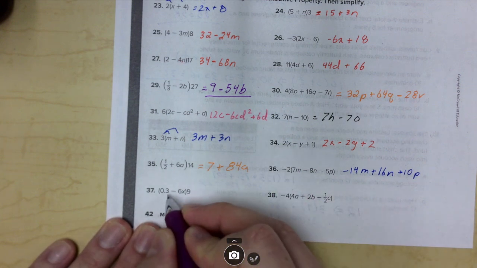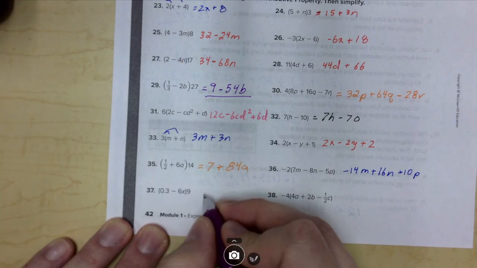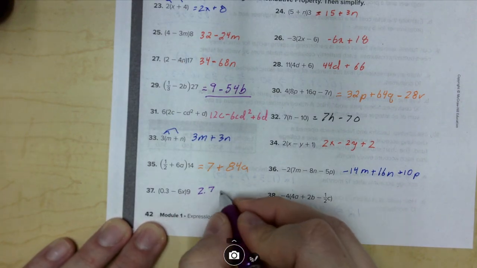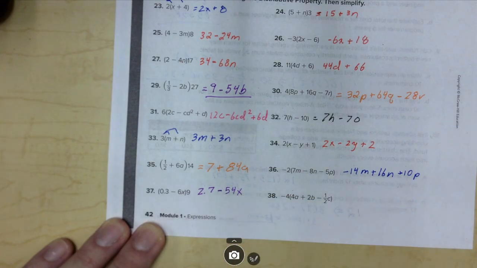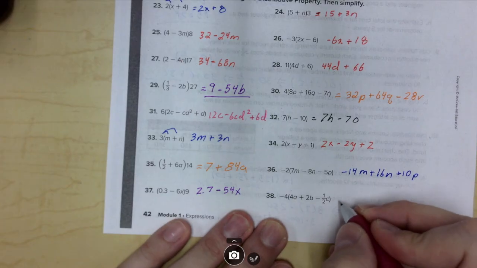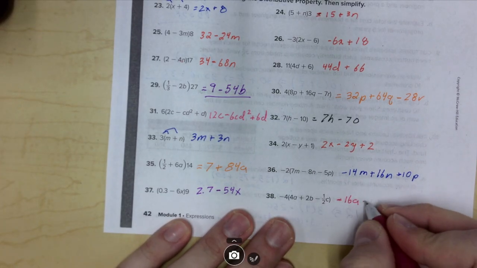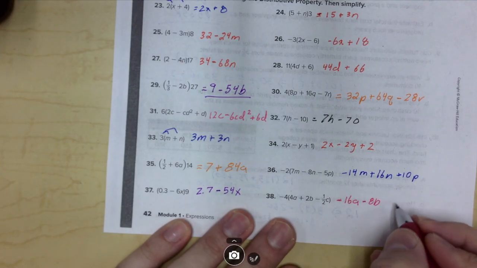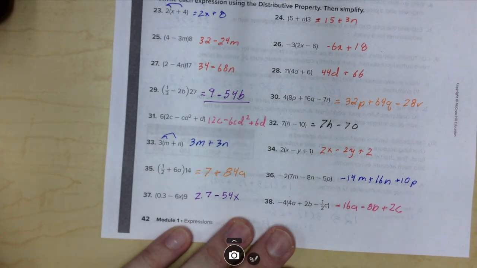Next up, we have 0.3 times 9. Ooh, that one's going to be fun. That's going to be 2.7. And then negative 6 times 9 gives us negative 54x. Finally, negative 4 times 4a gives us negative 16a. Negative 4 times 2b gives us negative 8b. Negative 4 times negative 1/2 gives us positive 2c. And that's it. We are done.